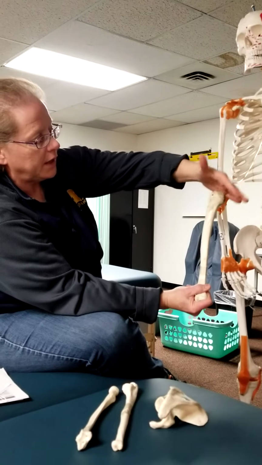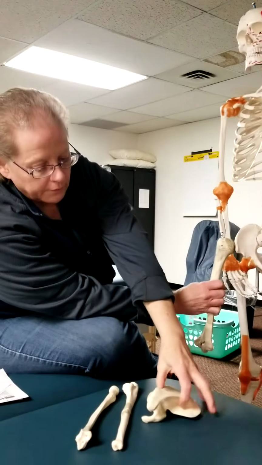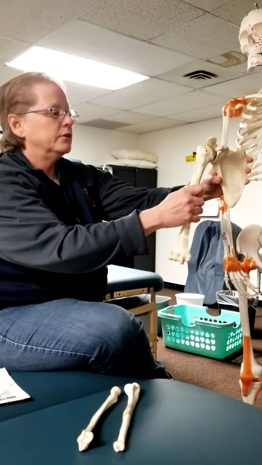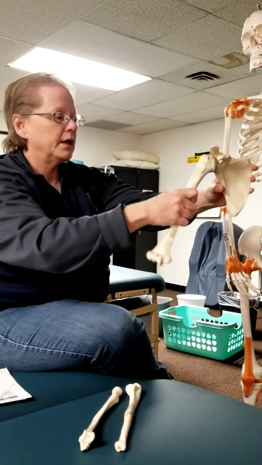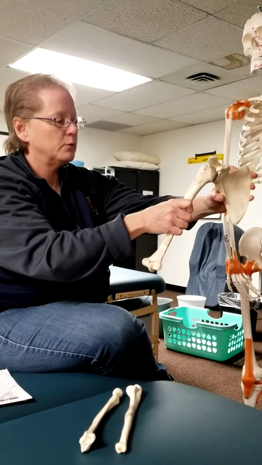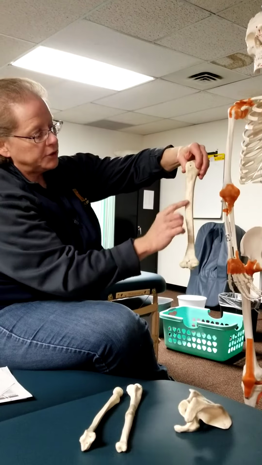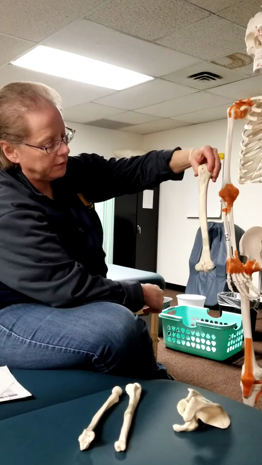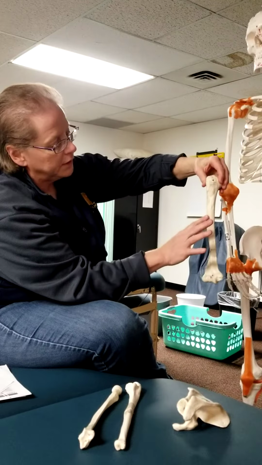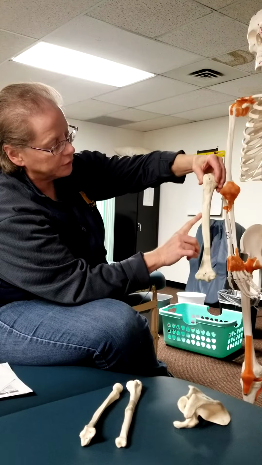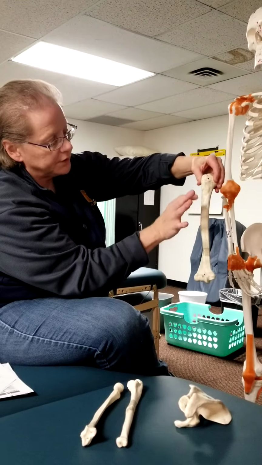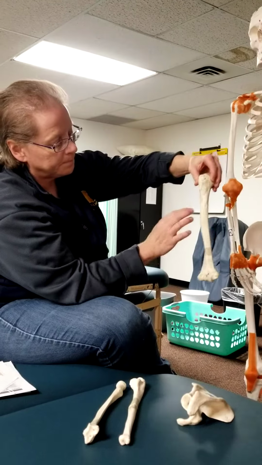Obviously you have the head of the humerus, and this is what will fit in to the glenoid cavity to make a nice joint that is freely movable. All right, you come down to about mid-shaft on the lateral aspect of the humerus, here is going to be something called your deltoid tuberosity. It is where your deltoid muscle will insert.